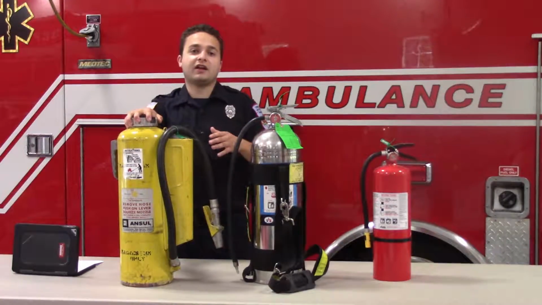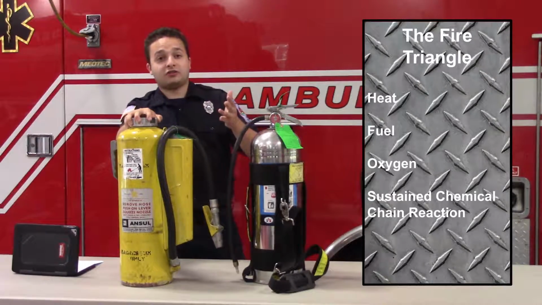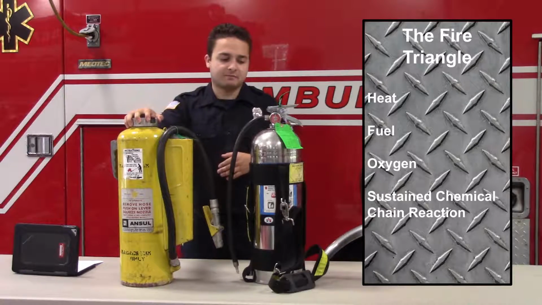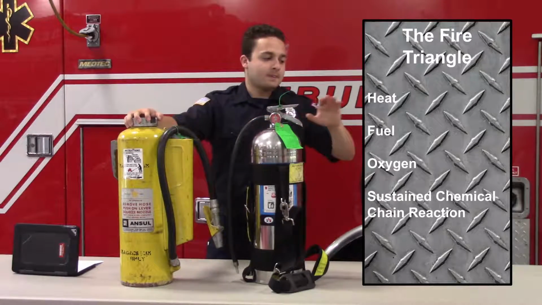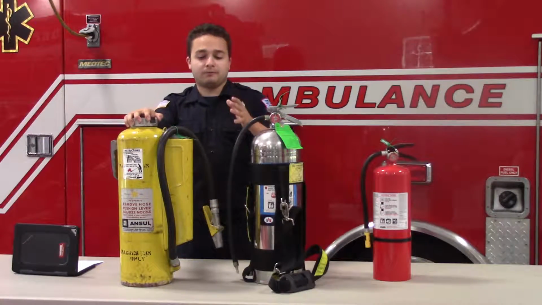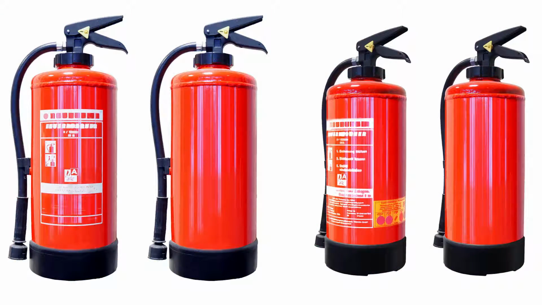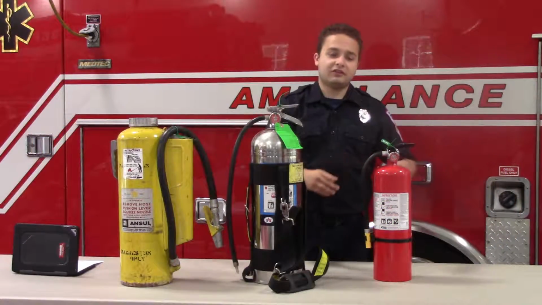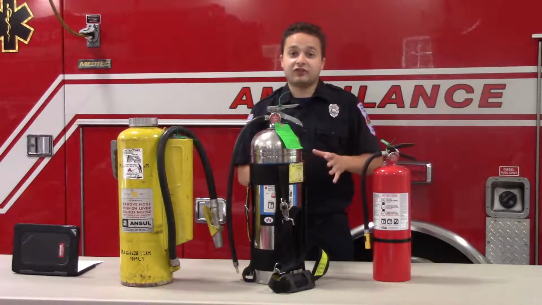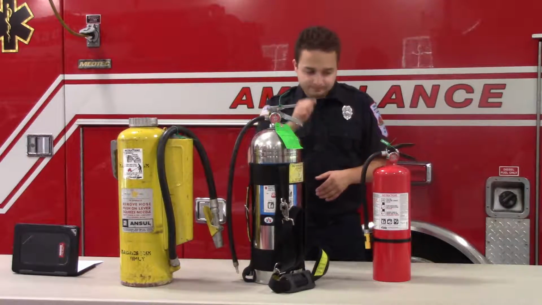Because in fire there's 3 parts: heat, fuel, and oxygen. So actually 4 parts. They call it the fire triangle, with the middle being the sustained chemical chain reaction. As soon as you take one of those parts away, the fire goes out. Fire technically needs all 4 of those parts to burn. Also, what we don't see here is a carbon dioxide extinguisher. It looks very similar to a dry chemical, but it has a little bigger base and a bigger horn, as we like to call it, which I'll talk about with the parts. And that is, just as it says, carbon dioxide, which works on Class B and C fires.